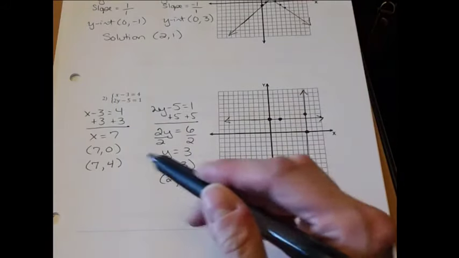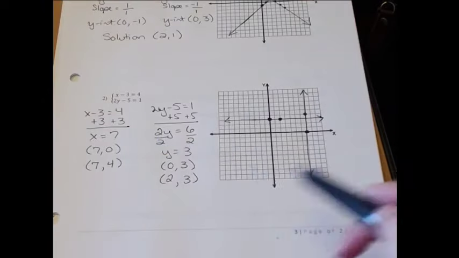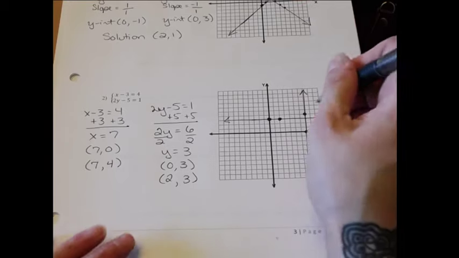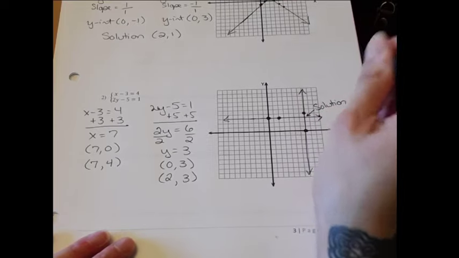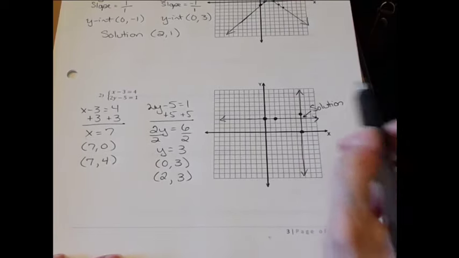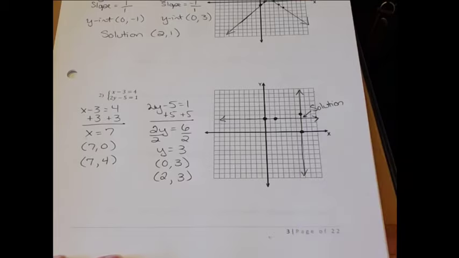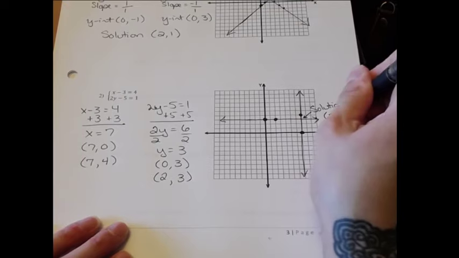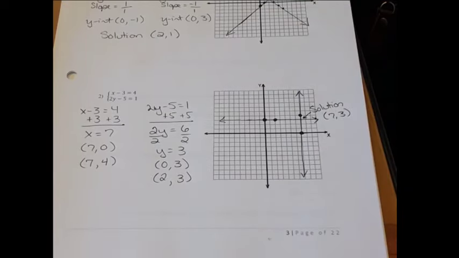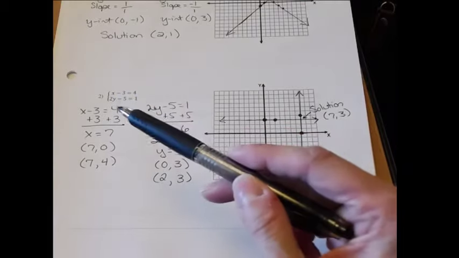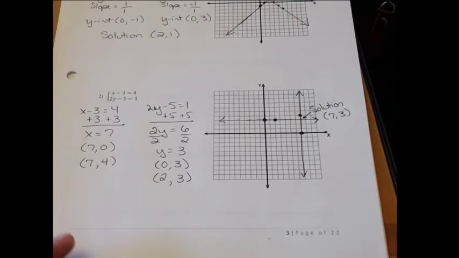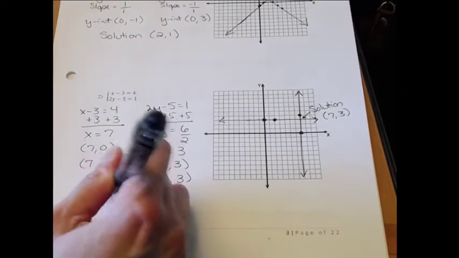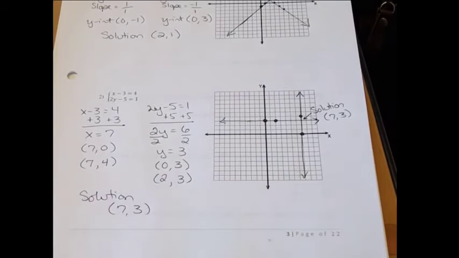Perfect. Once we have graphed both of these lines, we can say, oh, the point of intersection is the solution. It should be of no surprise to you that the point of intersection, or our solution, is 7, 3. That should not be a surprise. It's literally telling you that to solve this system, x is 7 and y is 3. Okay, that's the point of intersection, 7, 3. So we're going to write solution is 7, 3. Not bad. Let's turn the page.